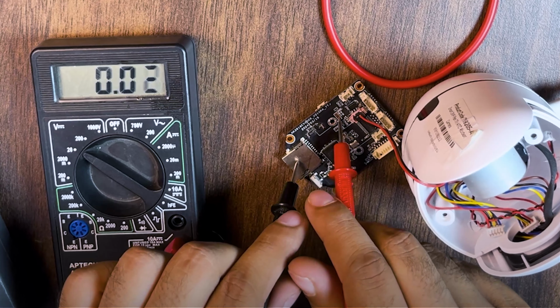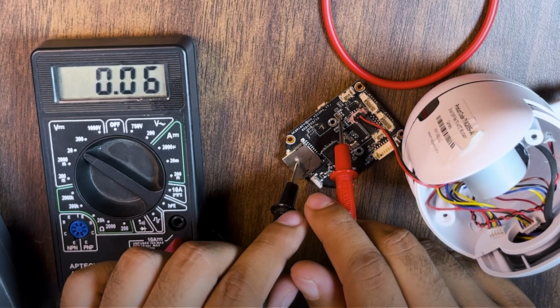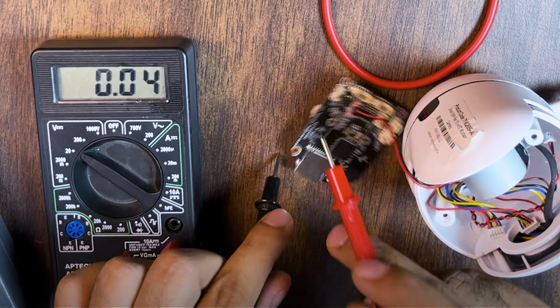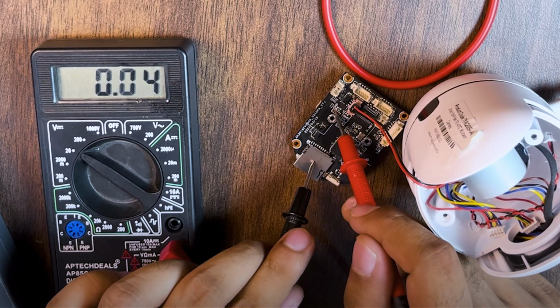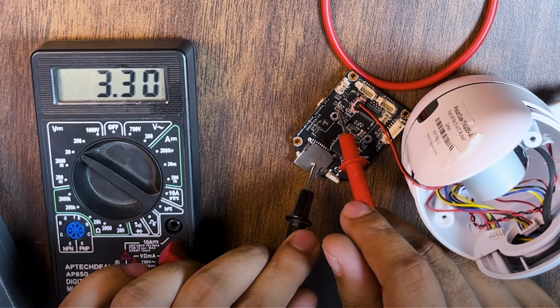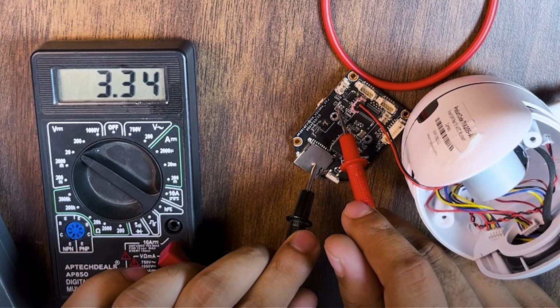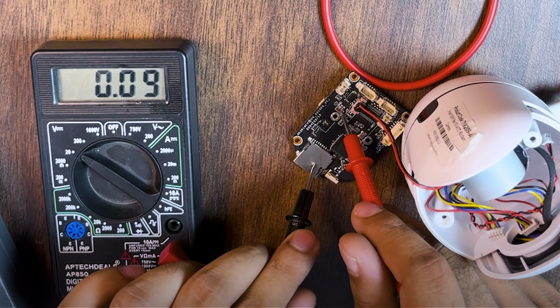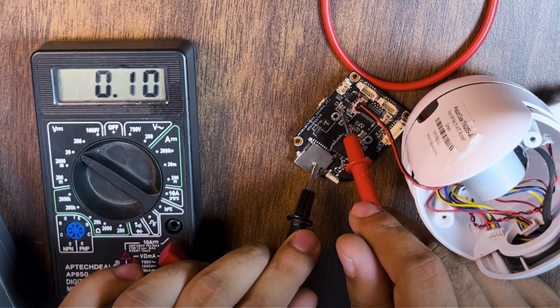Now, the TX port is the port that is being used by the camera to send data onto a USB TTL reader, and the RX port is the port being used by the camera to actually read data that it will be receiving. The RX port is being held constantly high, as you can see 3.34. The TX port is being constantly held low, 0.010, 0.09, and so on and so forth.